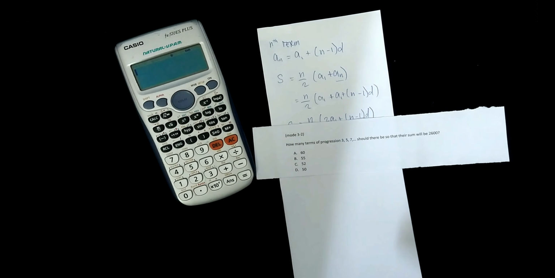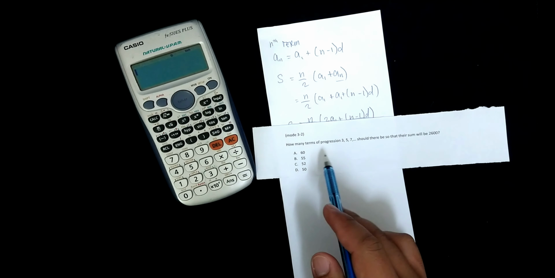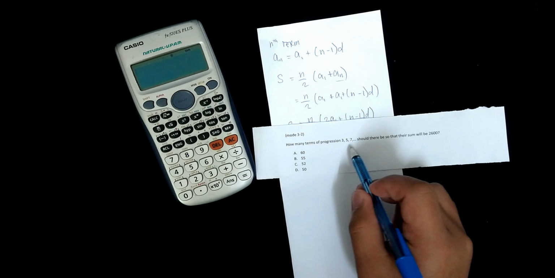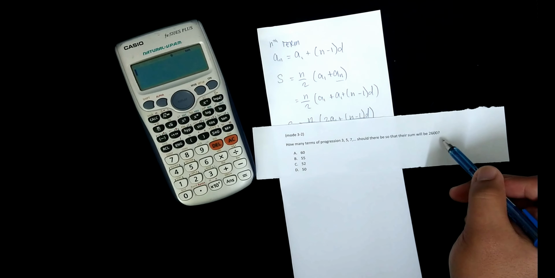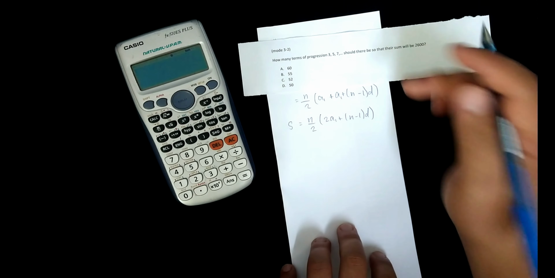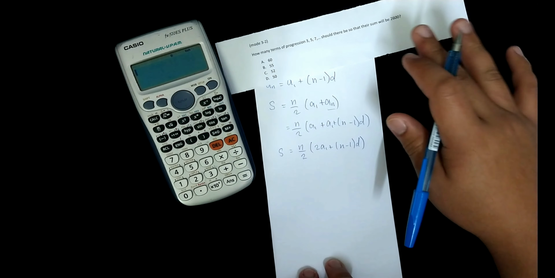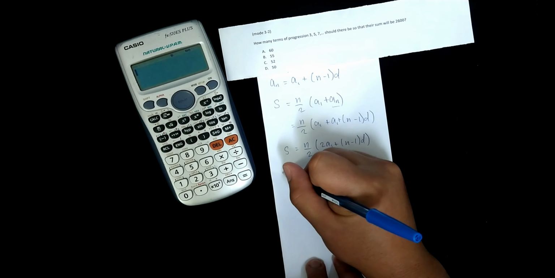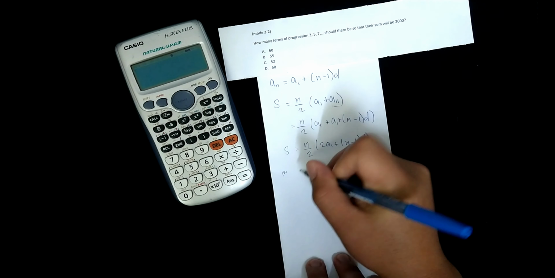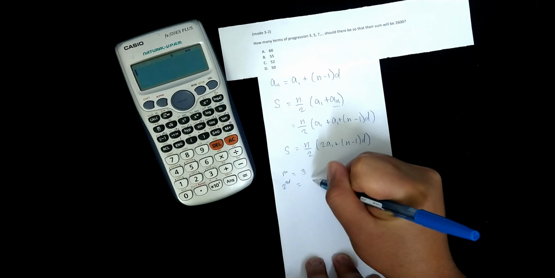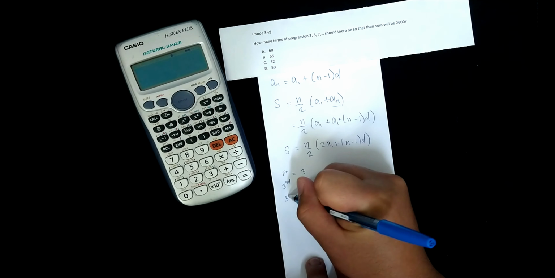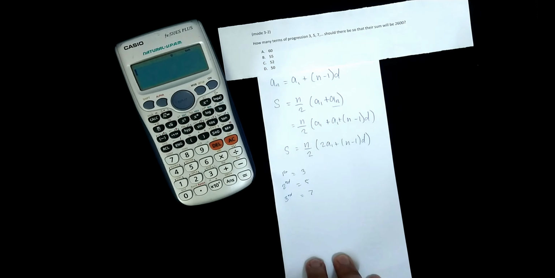So let's try the first example. Our first example is, how many terms of progression 3, 5, 7 should be there so that their sum will be 2,600? So we are given the first term is equal to 3, the second term is equal to 5, third term is equal to 7.